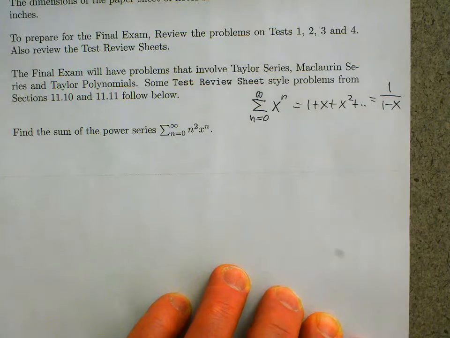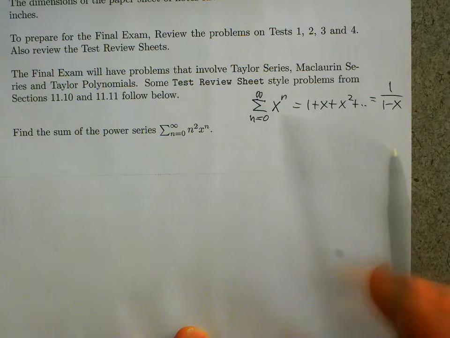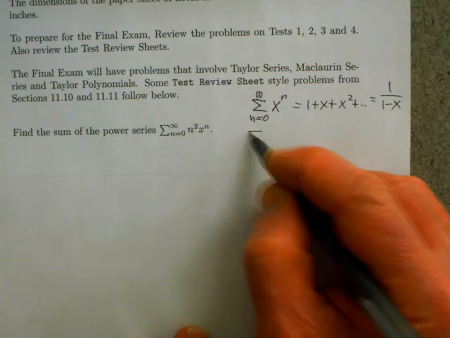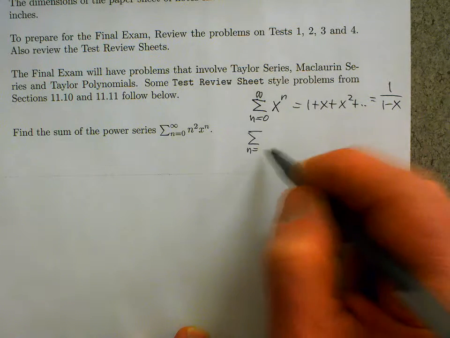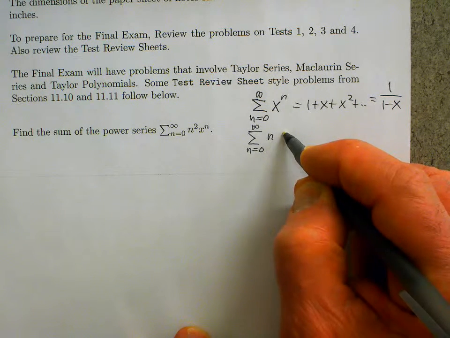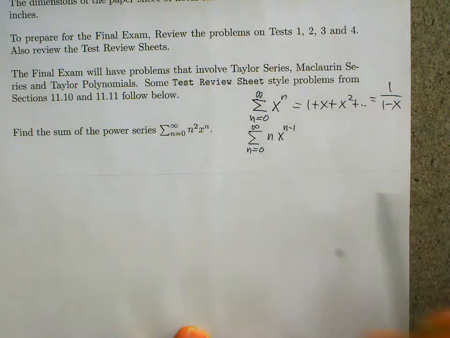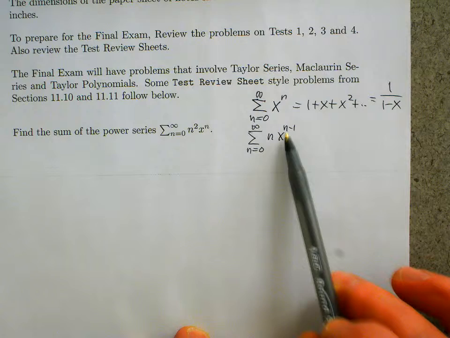For values of x between -1 and 1. But what if I took the derivative of each of the terms and wrote n times x to the n minus 1? So if I took the derivatives of those, I would get n times x to the n minus 1.